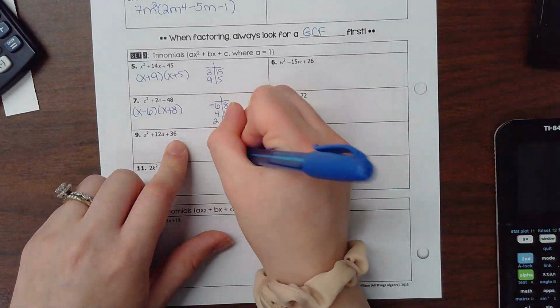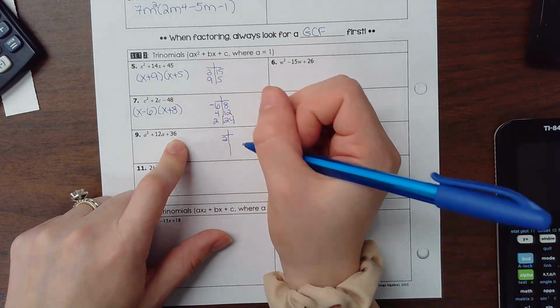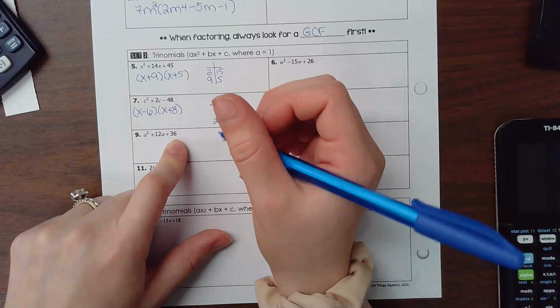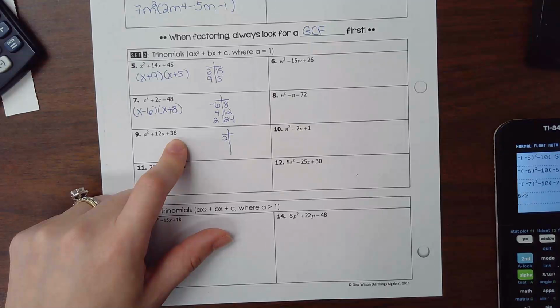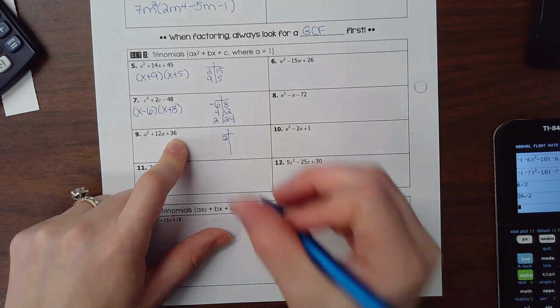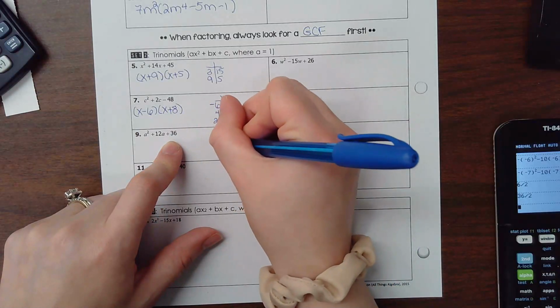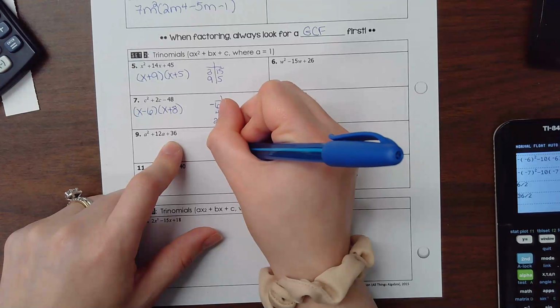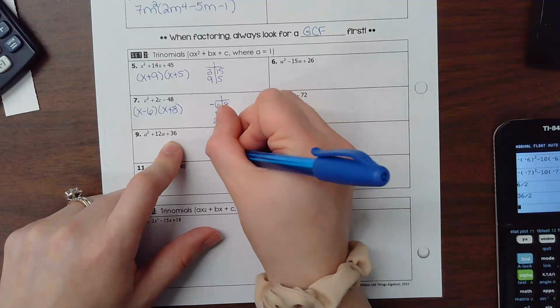36, there's so many things that go into 36. We have 2 and, why can't I think? 36 divided by 2 is 18, yep, 2 and 18. I could do 3 and 12. I could do 4 and 9, 6 and 6.